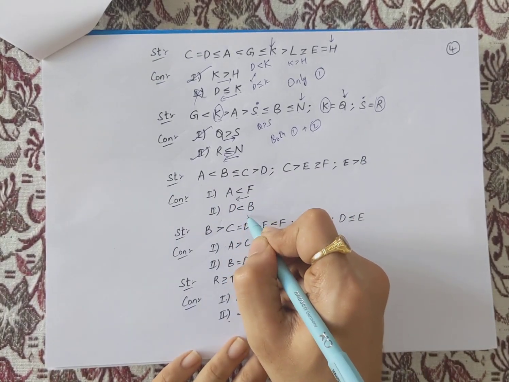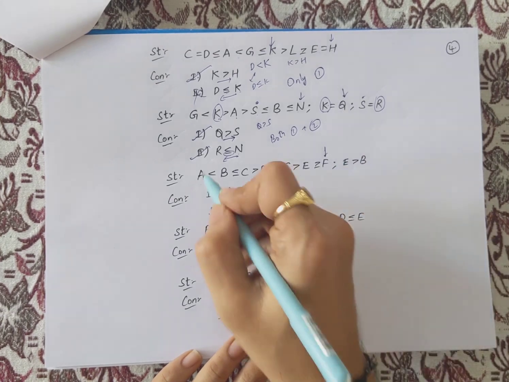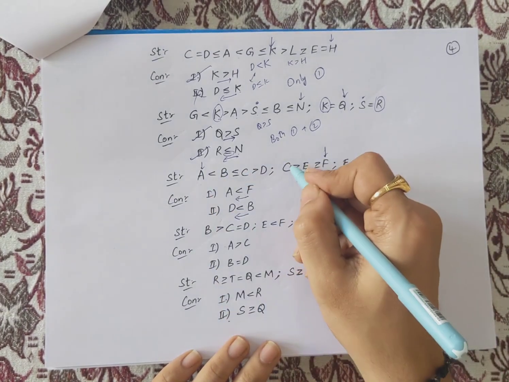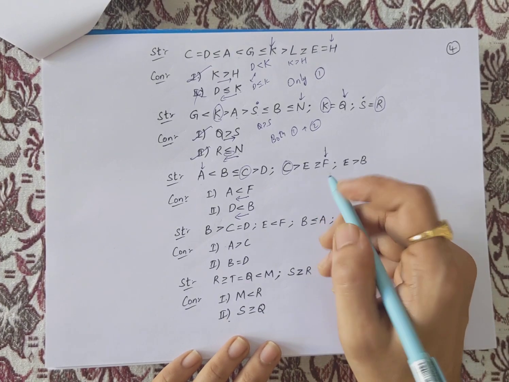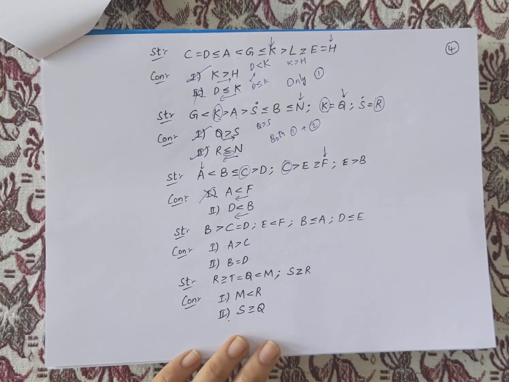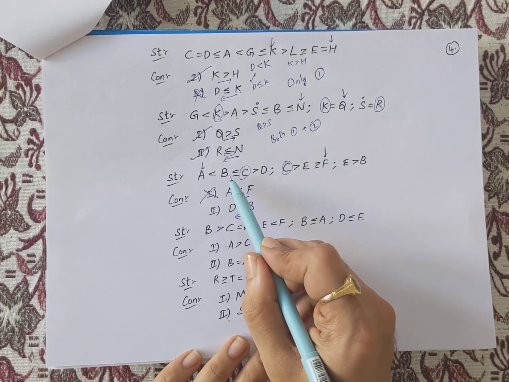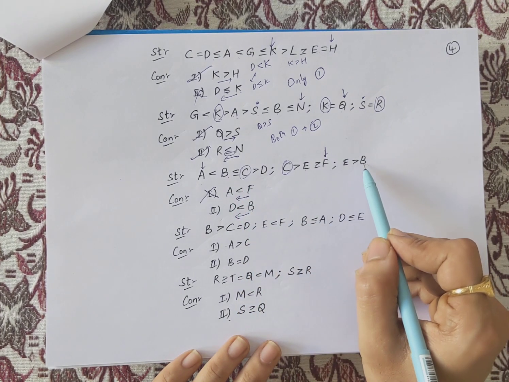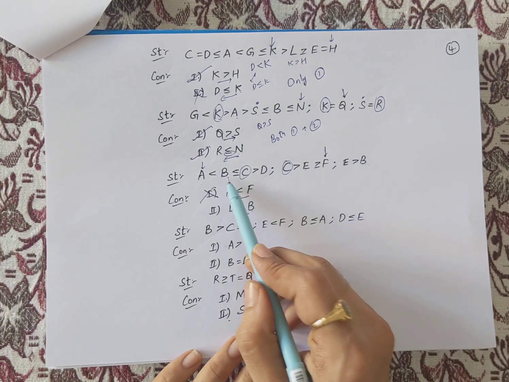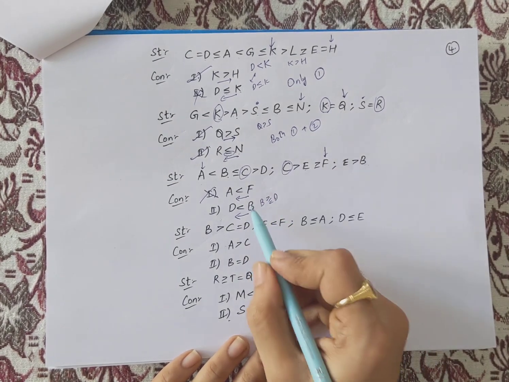From F we need to move to A, from B we need to move to D. F is here, so A is here, the connector is C, from F we cannot move to E, so this is wrong. And from D we need to move to B, right? B is here as well, from B we cannot move further, neither from B here we cannot move. The relation between B and D cannot be determined, okay.